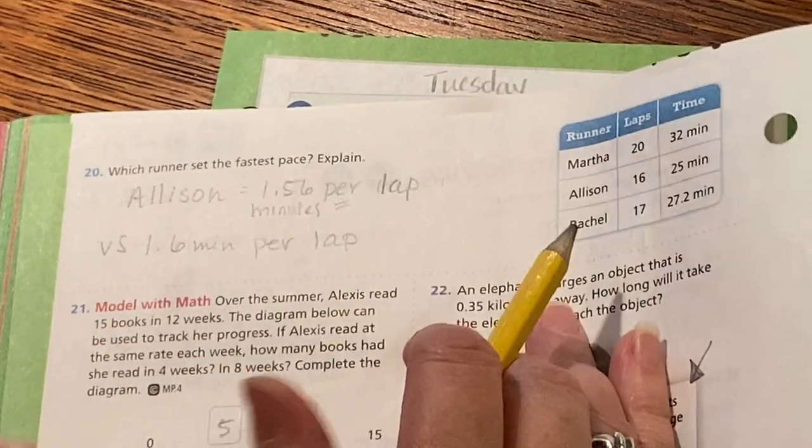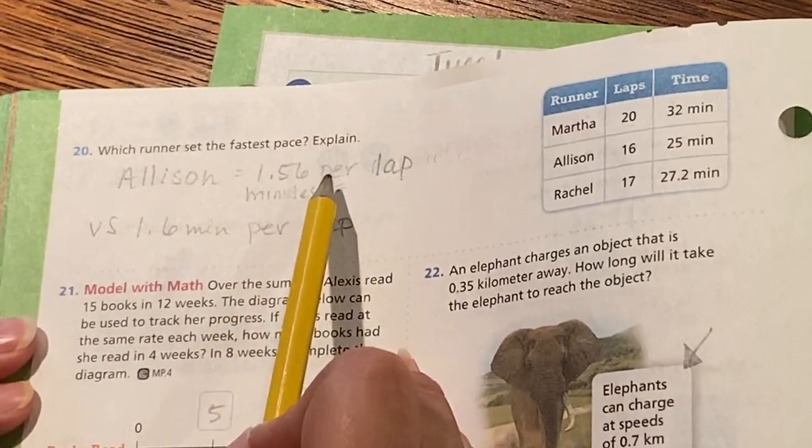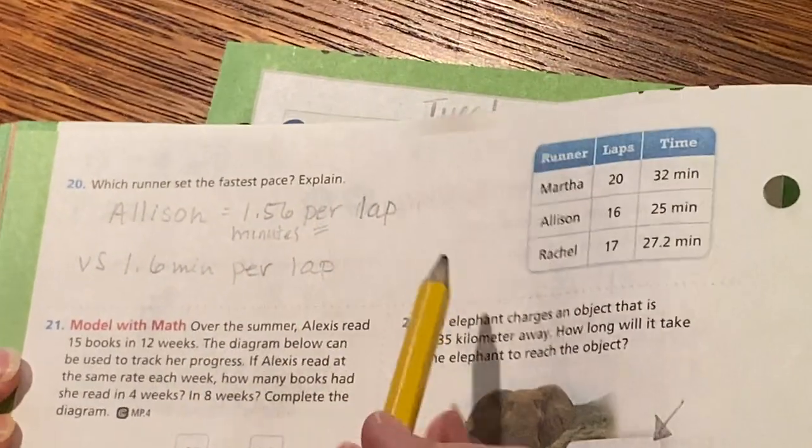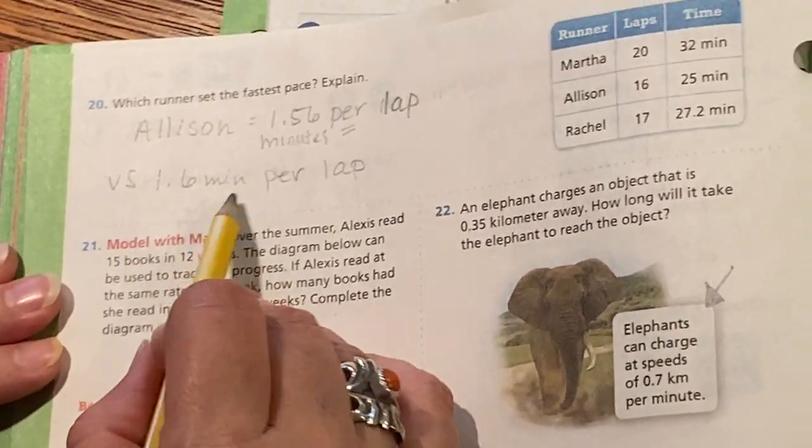Okay, Allison was the fastest. It took her 1.56 minutes per lap. And it turns out that both Martha and Rachel took 1.6 minutes per lap.